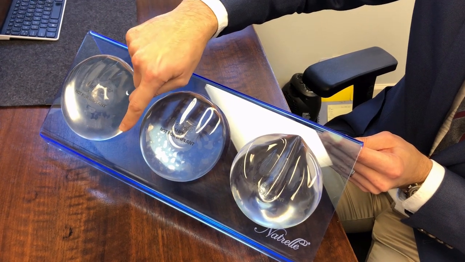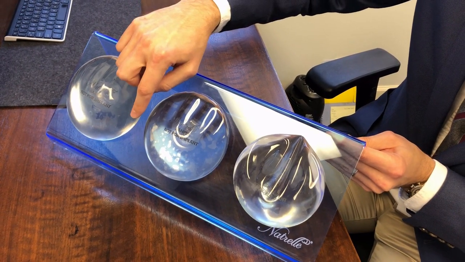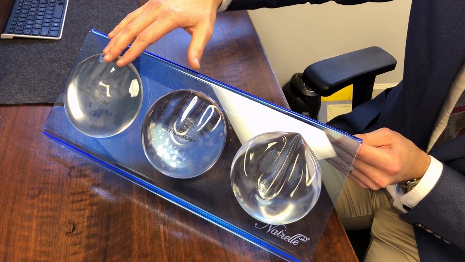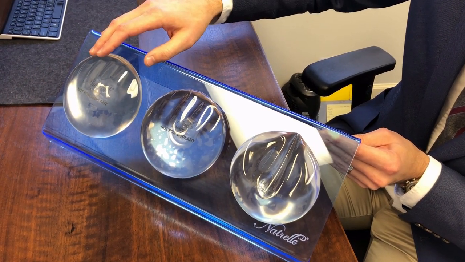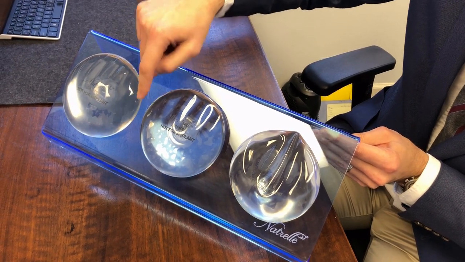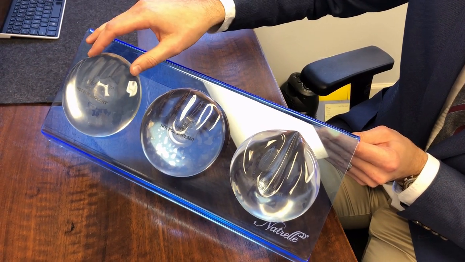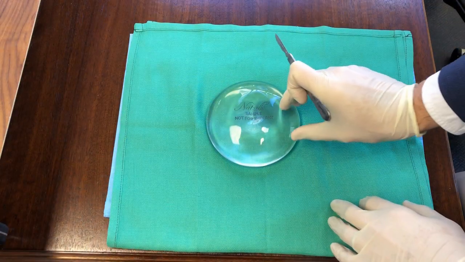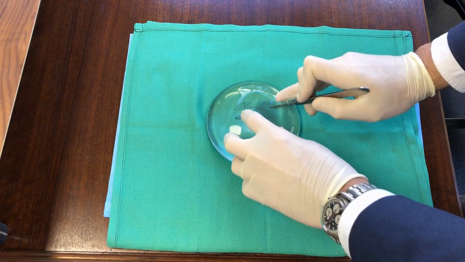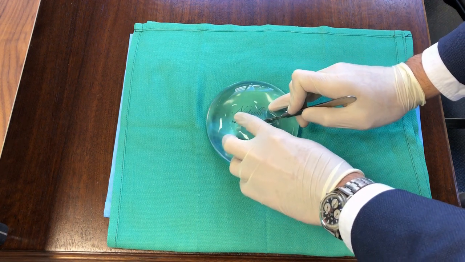It also limits the amount of rippling that happens on the edges of the implant. This is a great implant for reconstruction where you're trying to replace an entire breast and don't have a lot of breast tissue to cover some of this rippling that happens on the edges of the breast. So here we have the least cohesive implant, and we'll see what happens when we cut it open.